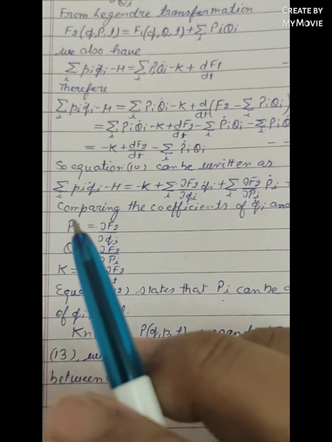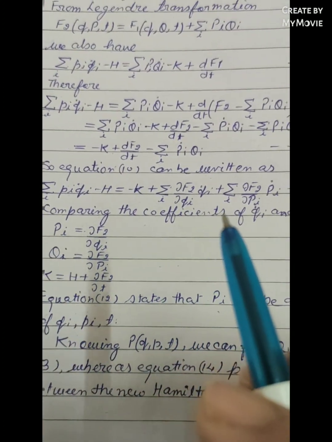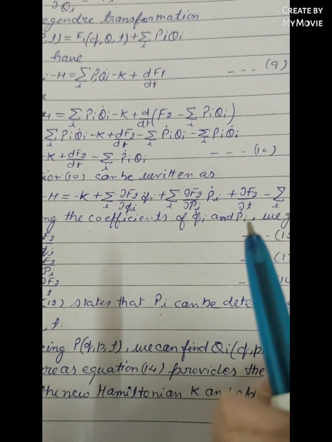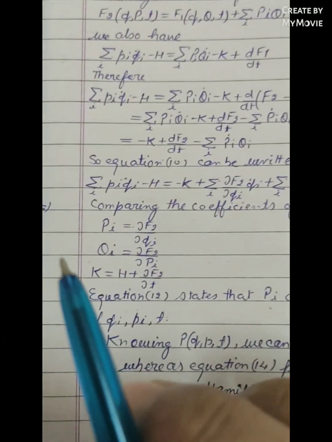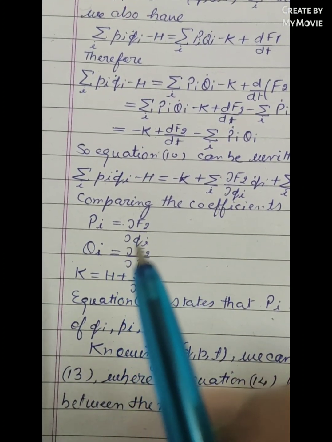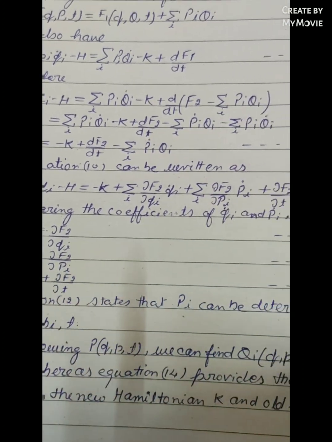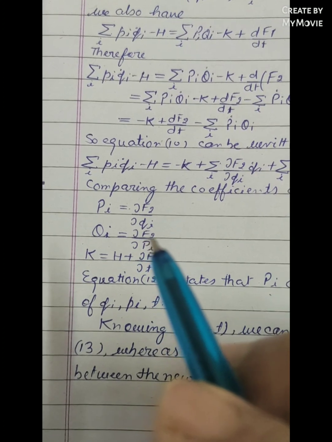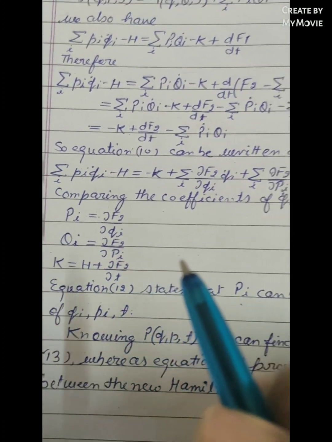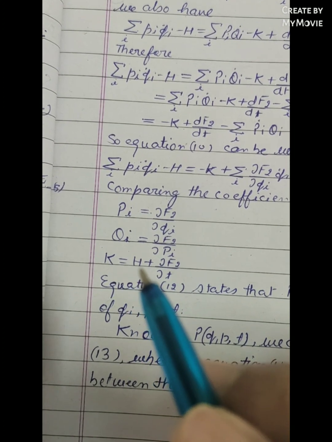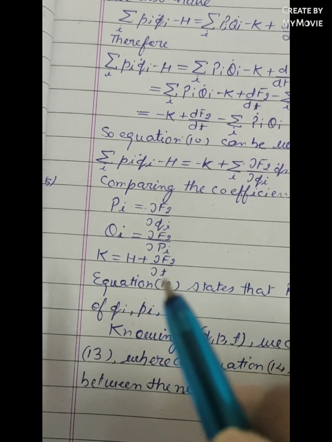This is equation 11. Now comparing the coefficients of qi dot and Pi dot, we get pi = ∂F2/∂qi. This is equation 12. Qi = ∂F2/∂Pi. This is equation 13. And K = H + ∂F2/∂t is equation 14.